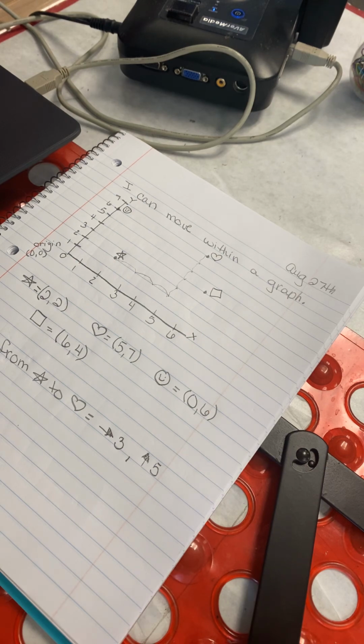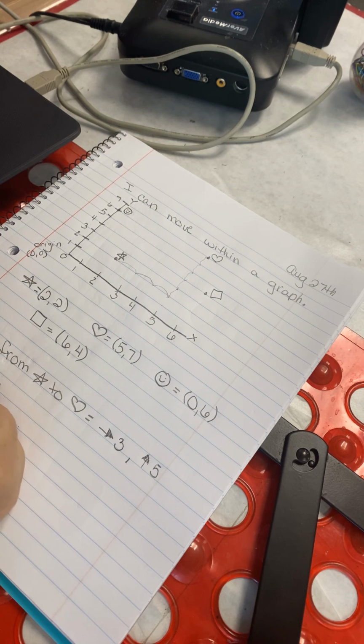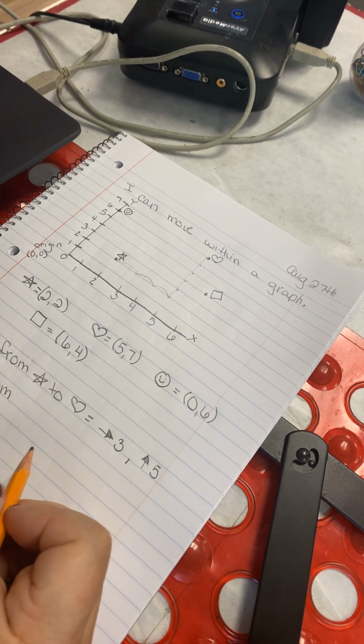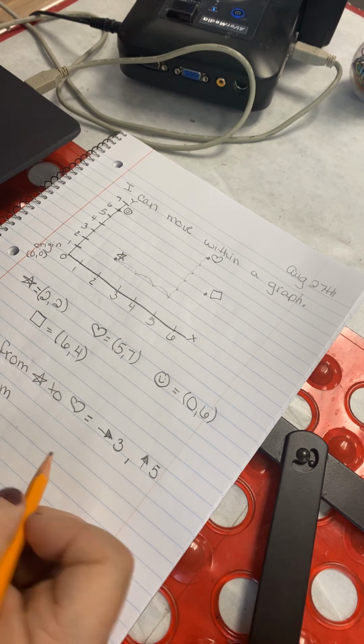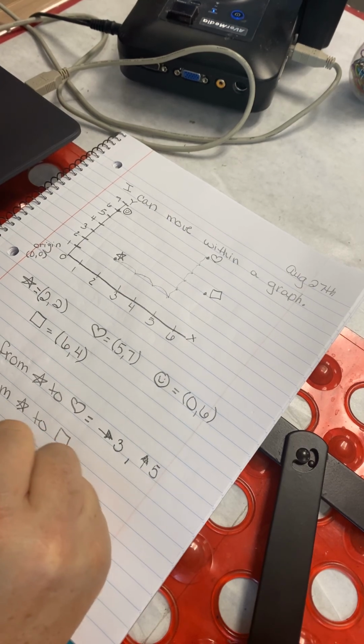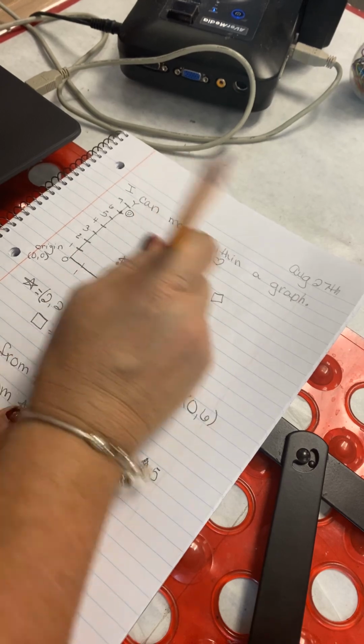So let's try a different one. Let's go from your star. Let's go to the star again, and let's go to the square. So I'm going to erase my jumps from the first one.